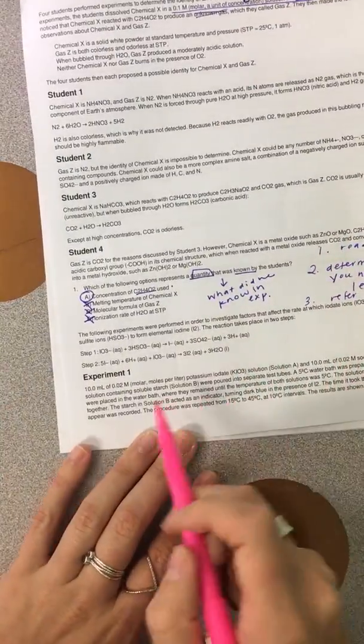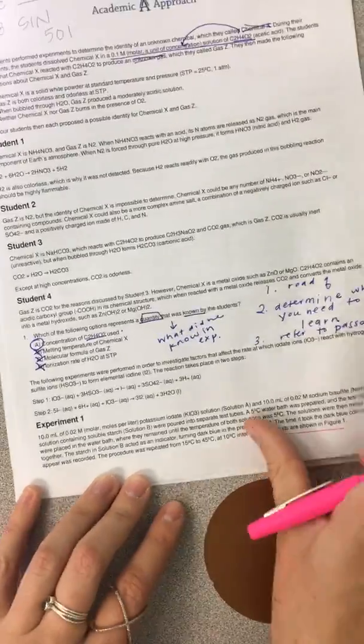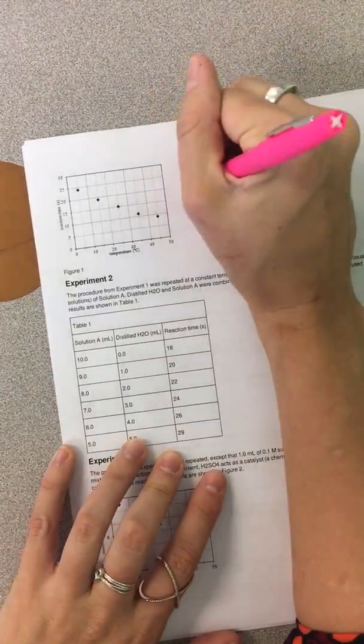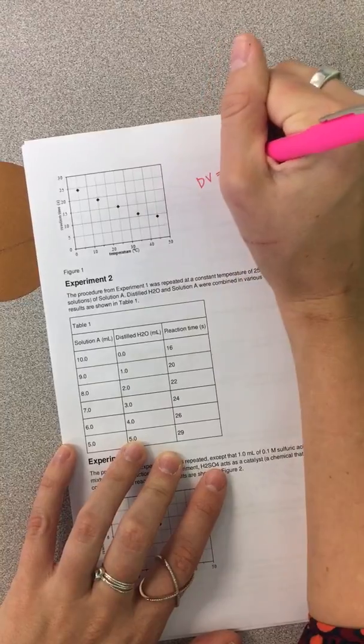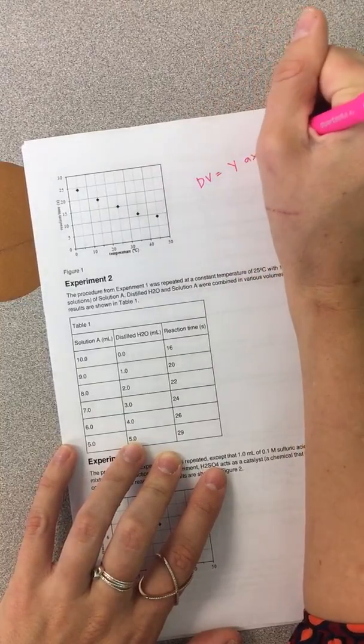Okay, so in experiments 1 through 3, what were we trying to determine? Bath water was prepared. The results are shown in figure 1. Let's go to these figures. So I'm going to look at the figures first. My dependent variable is always on the y-axis, always.